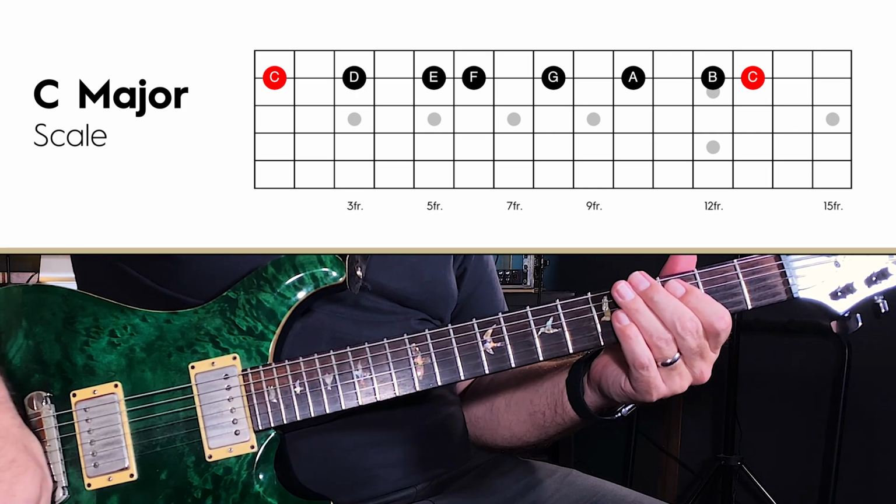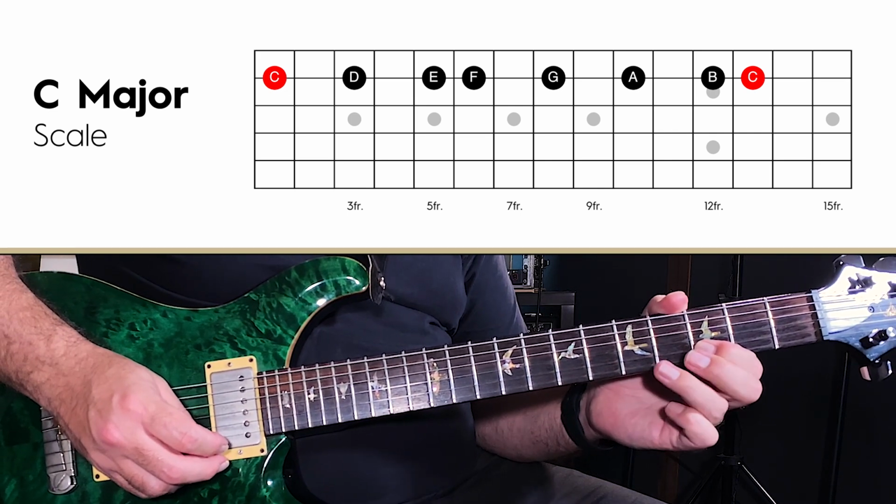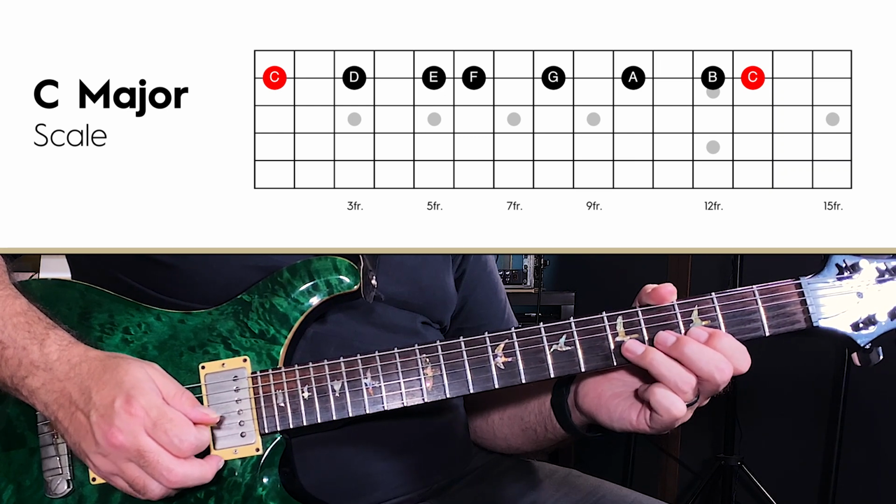Okay, in essence, what's happening there, it's the third going to the ninth, and then back to the third. Or you could say the third to the sus2 and back to the third.